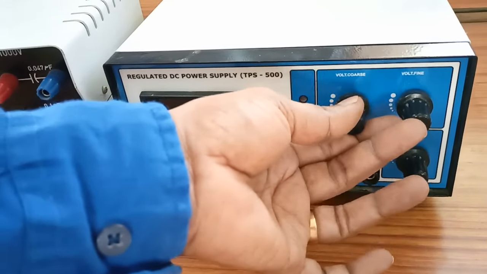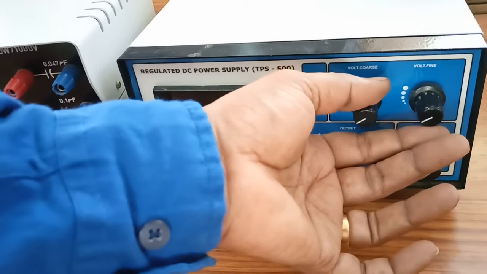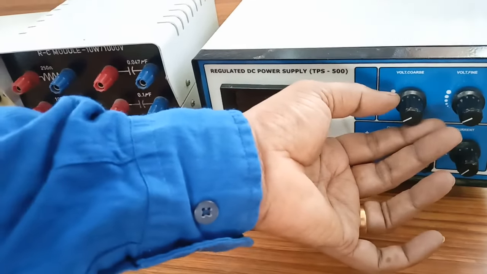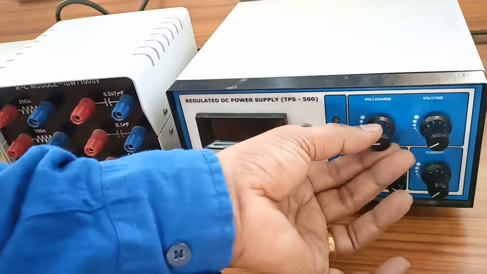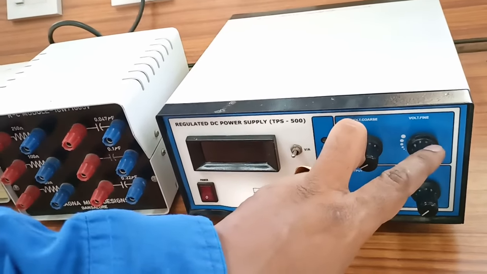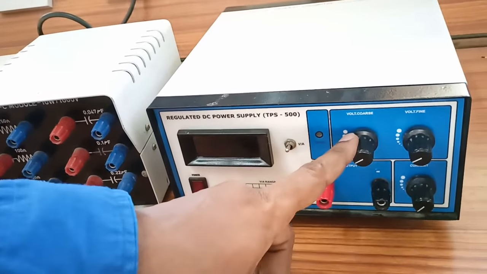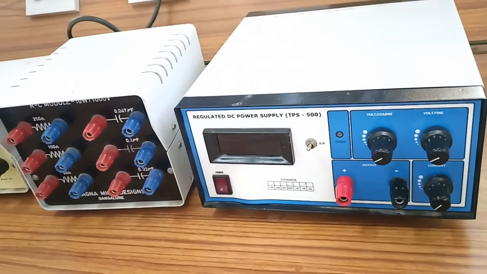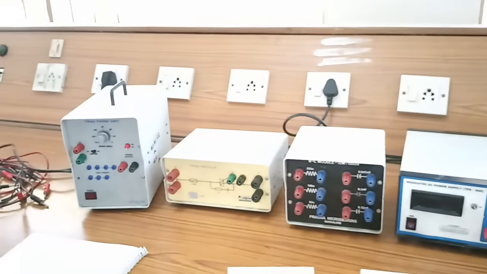Here for coarse tuning, I have a voltmeter and 2 knobs. One is for adjusting the voltage minimally, and one is for the higher variation. So these are the equipments for the experiment.